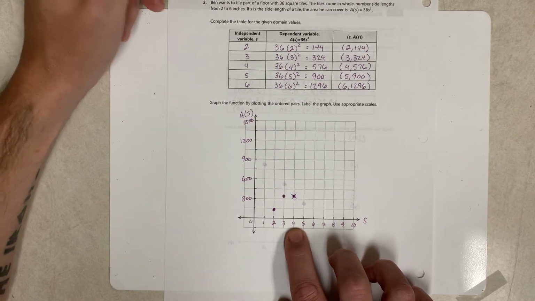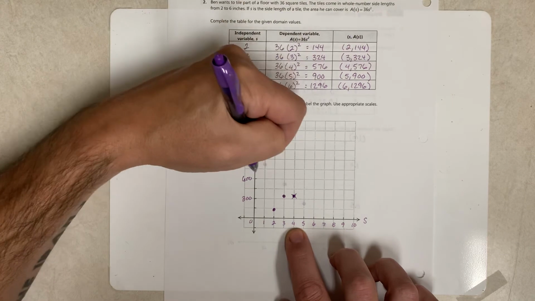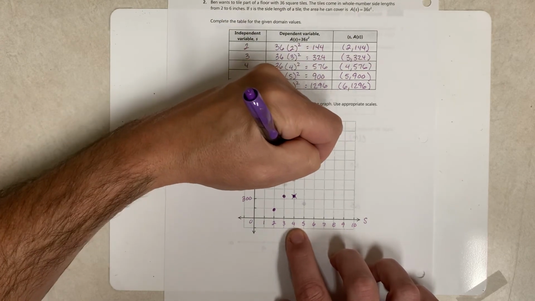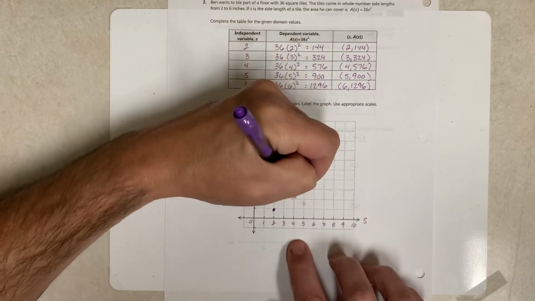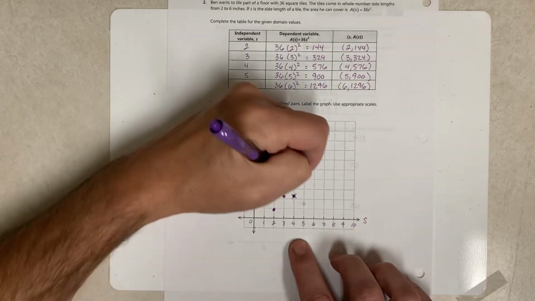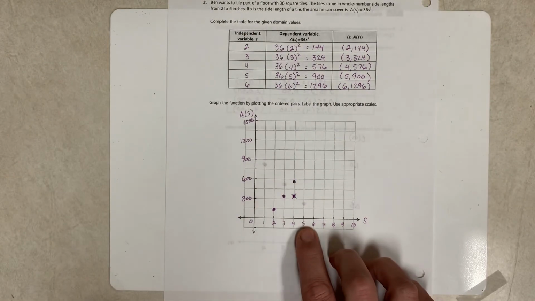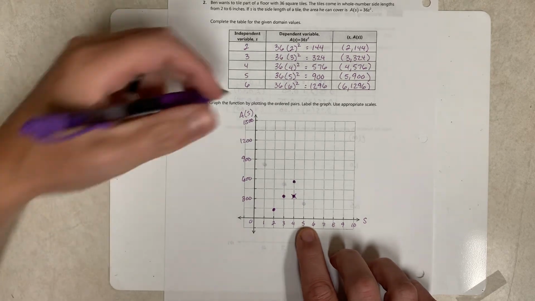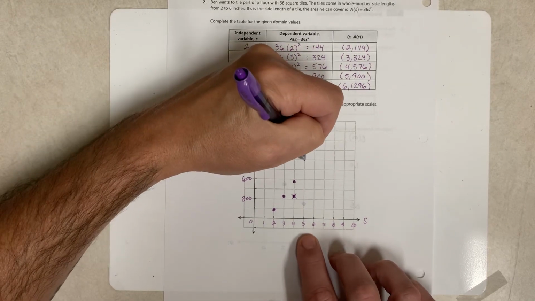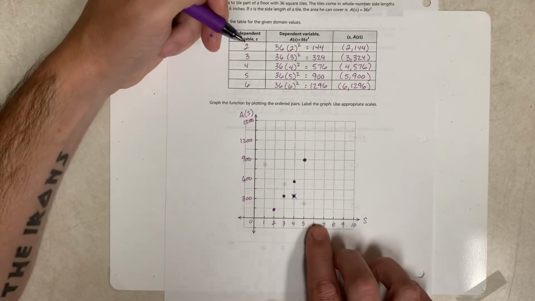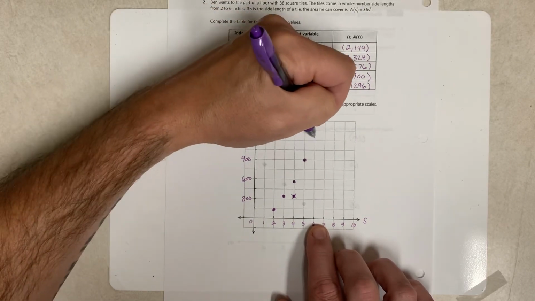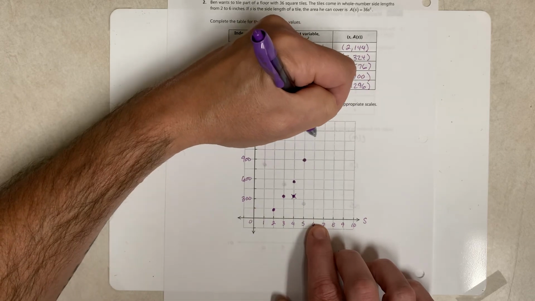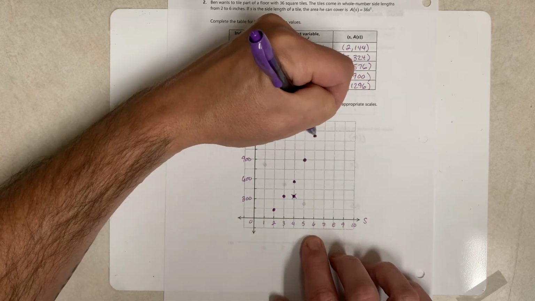4 is going to be 576. So that's going to be almost up to 600. Looks really bad now, doesn't it, with that there, but that's okay. If I had some white out, I'd get rid of it, but I don't, so that's okay. 5 is going to be at 900, so exactly right there. That's nice. And 6, our last one, is at 1296, so that's probably going to be about right here in the middle a little bit, about right there.